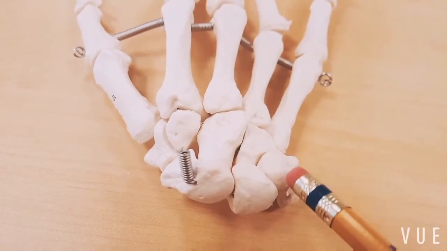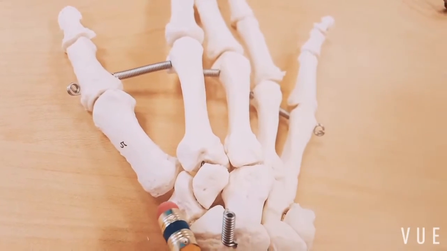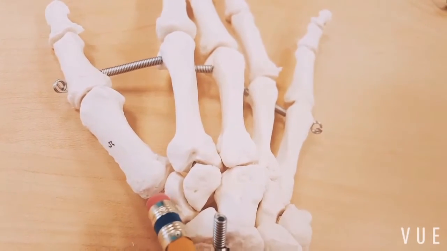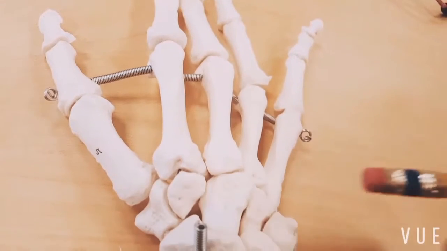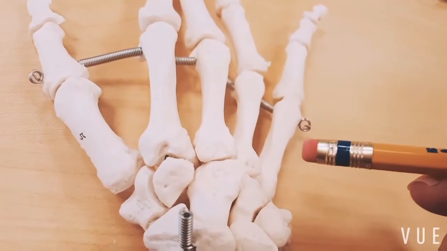This one is triangular, kind of like a triangle. This is pisiform. Looking at this next layer, we've got trapezium, trapezoid, kind of like a trapezoid, and then capitate, hamate.